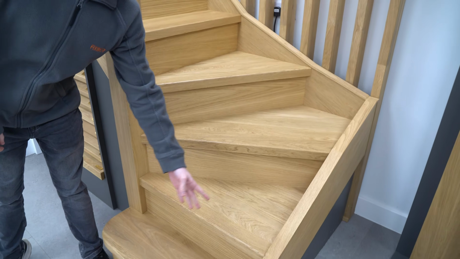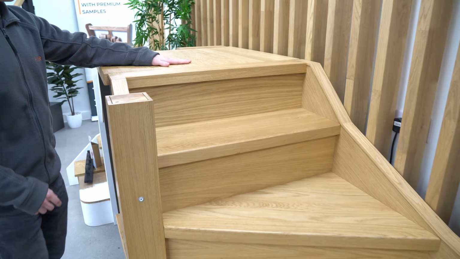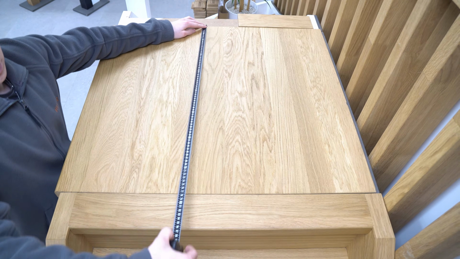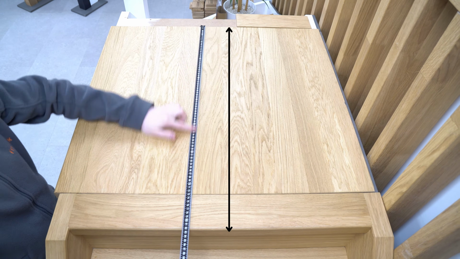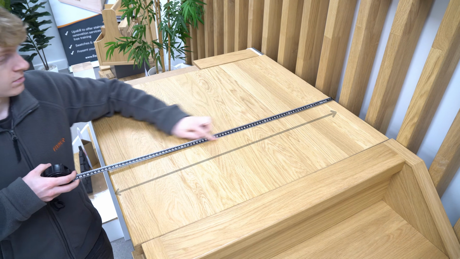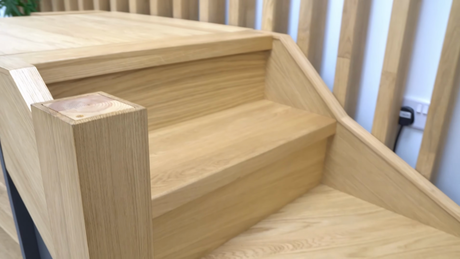Next, let's take a look at the landing. So some people at the top of a set of stairs may have a turn where more steps actually carry on. If this is you, we need these measurements. First, we need the width of the landing, and then we need the length just so we know how many extension boards you'll need.